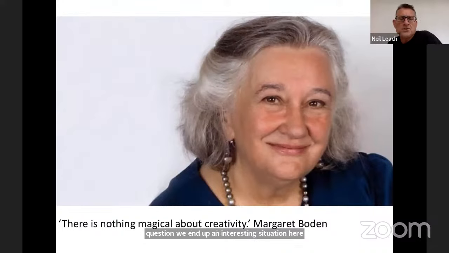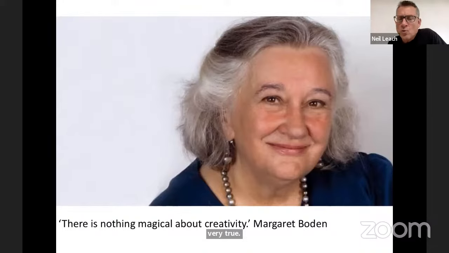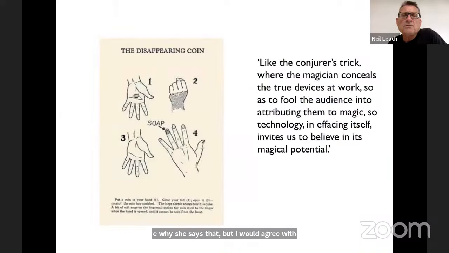Margaret Boden makes this comment, which I think is very true. There is nothing magical about creativity. I'm not quite sure why she says that, but I would agree with her. I would also argue that magic itself doesn't exist. This is somebody showing how you do the disappearing coin trick. When a magician does a trick, that magician is not actually performing magic. What that magician is doing is concealing the actual operations at work, so as to fool the audience into attributing them to magic.